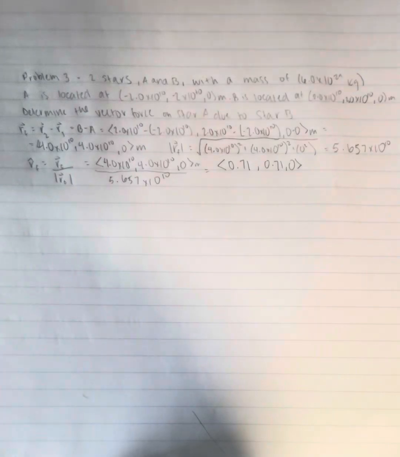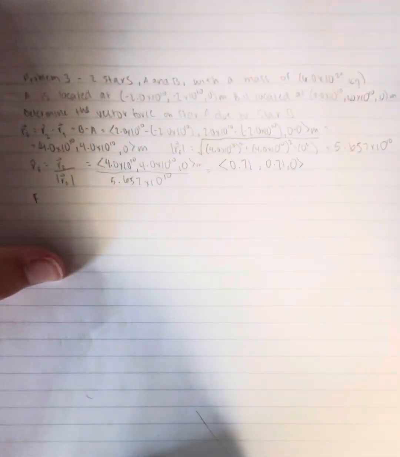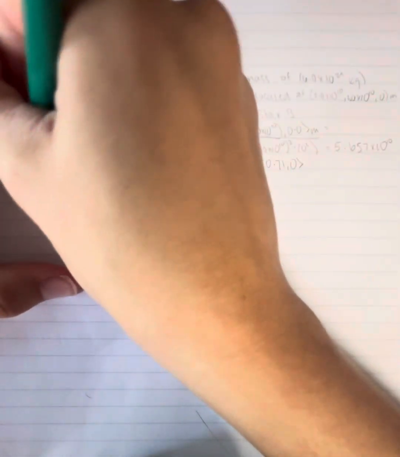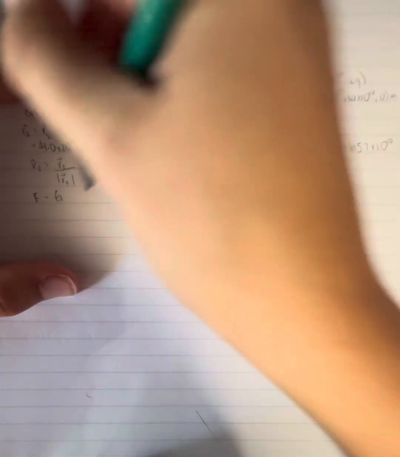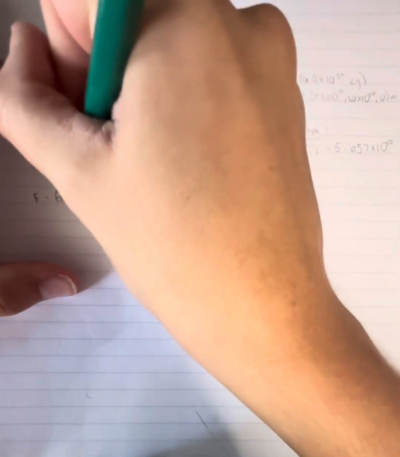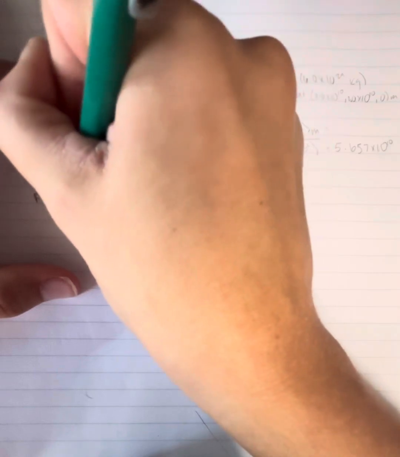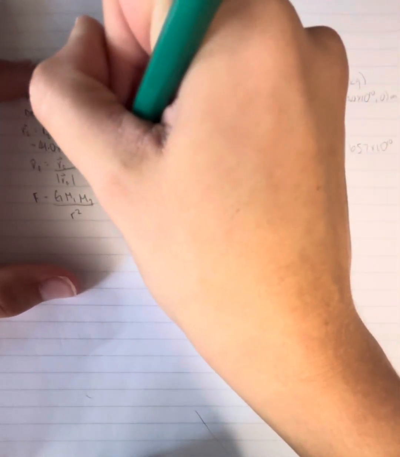And then, now that you have r hat, you can use the gravitational force equation to find the vector force acting on star A due to star B. So this is what you do. The equation is F is equal to the gravitational constant m1 m2 over r squared times negative r hat.